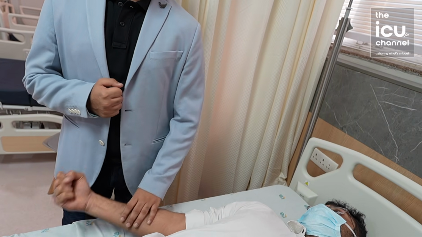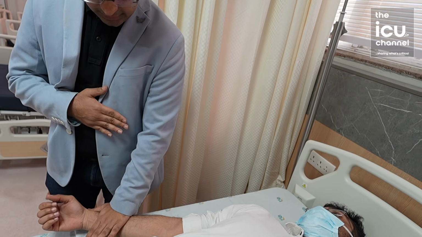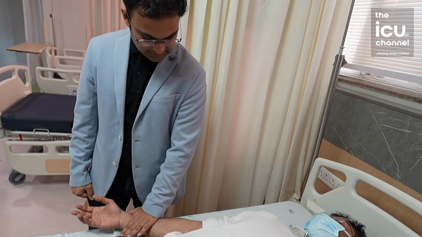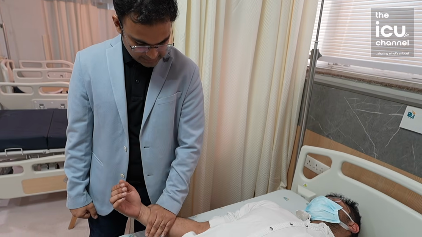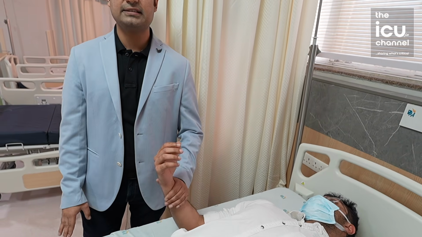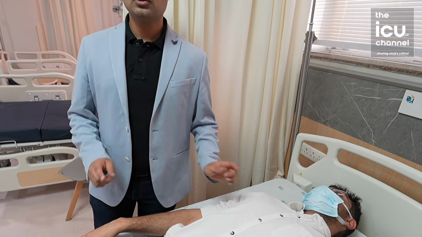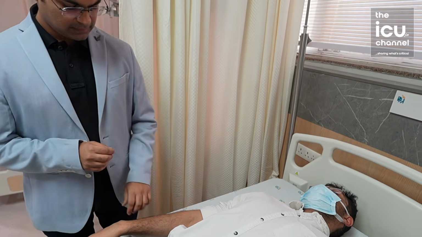He's moving against gravity without any resistance. A bit of resistance I will put here, and I'll again ask him to flex the elbow. And as you can see, this is grade 5 by 5 power, where he's able to flex it against full resistance. So in grade 2, how will we move the limbs from side to side?